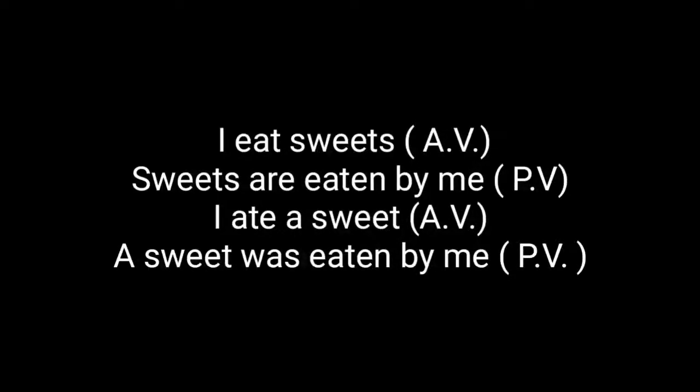When the verb is in simple present tense, we have to introduce the auxiliary verbs like is or are, right? Here sweets is in plural form, so we use the word are. Sweets are eaten by me. Here again eaten is the past participle form of the verb. So in passive voice, the main verb should be in past participle form. A sweet is eaten by me. Sweets are eaten by me. That's the structure we have to use.